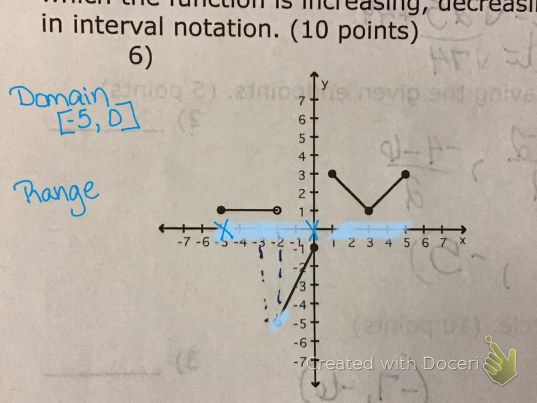Now, some students will say, but Alicia, that dot's at negative 1. Why are you putting 0 when that dot's at negative 1? You need to remember that this point right here that I'm pointing at is 0, negative 1. That's the point. In domain, I'm always talking about my x value. That is why I go all the way to the 0. Okay? Now, there's nothing in between 0 and 1 on the x-axis.